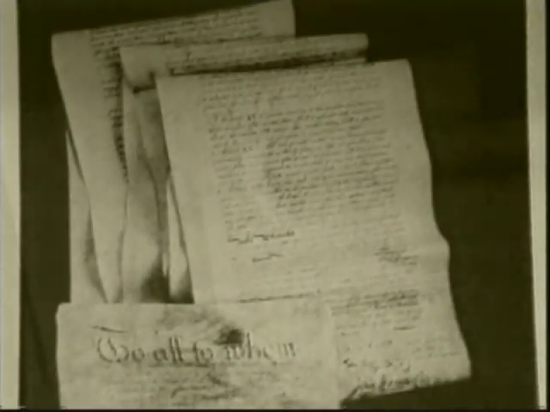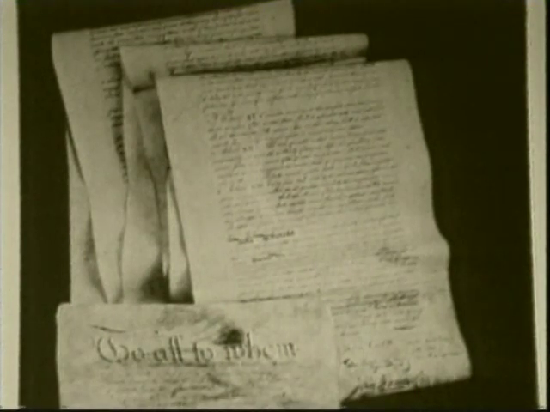Congress adopted the Articles in November of 1777, but final ratification, or approval from the 13 states, did not take place until March of 1781. The Articles of Confederation, however, proved to be a weak and ineffective form of government.